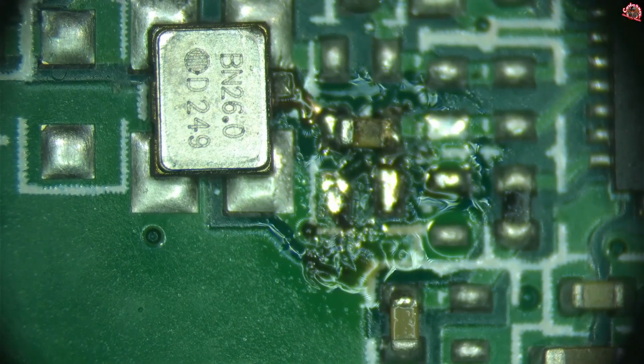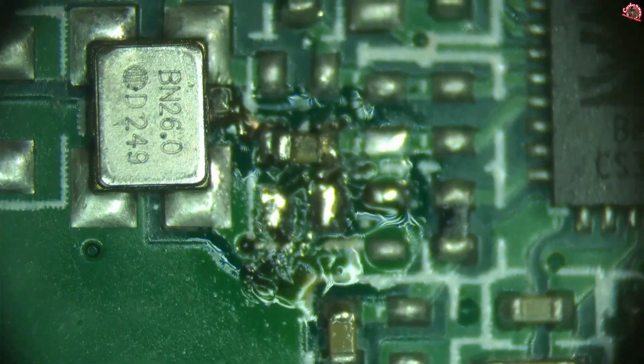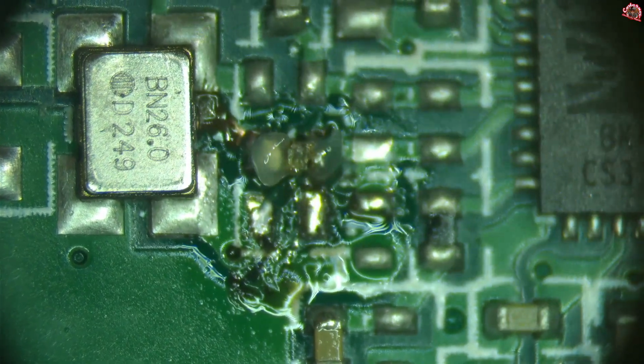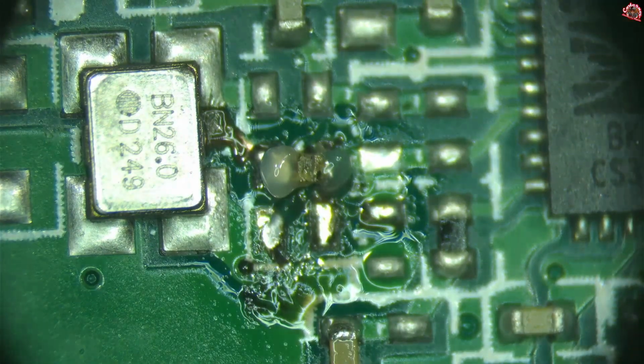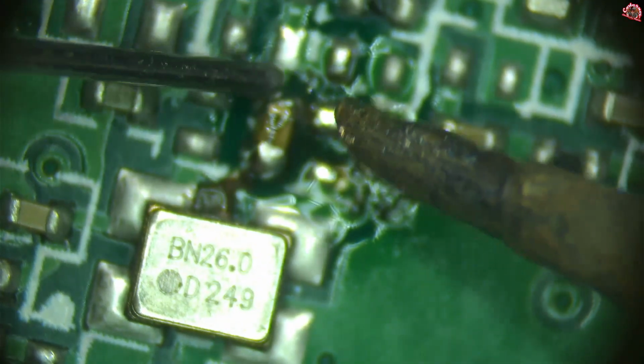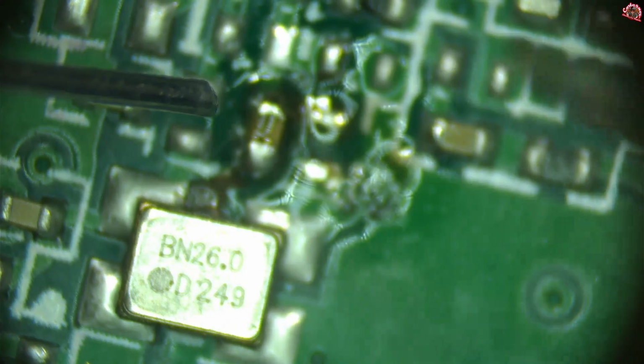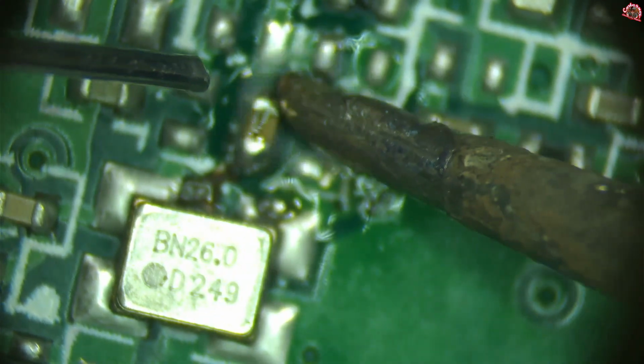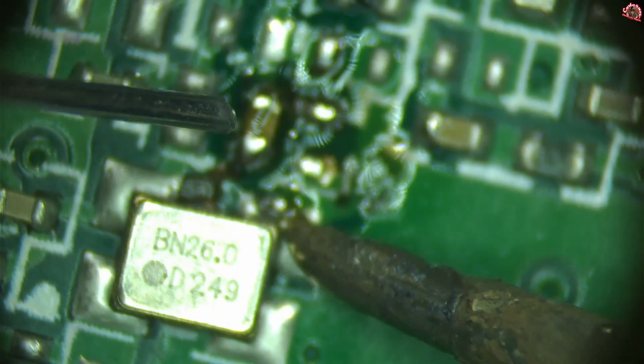And this, like this. So let me get more flux on it. Let me come back here with some solder. I'm still recording, just checking. Like this and like this. Excellent.